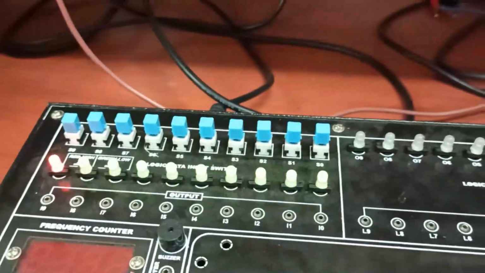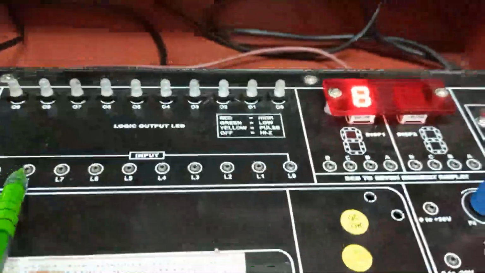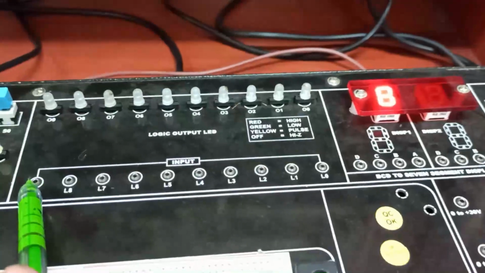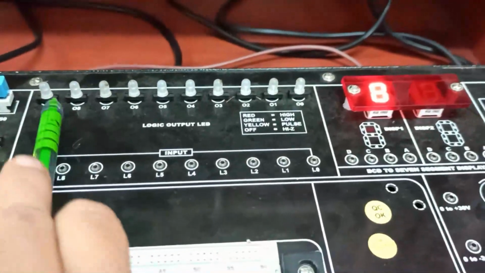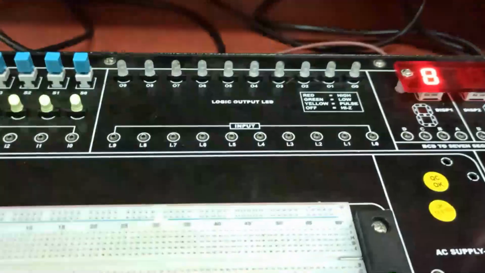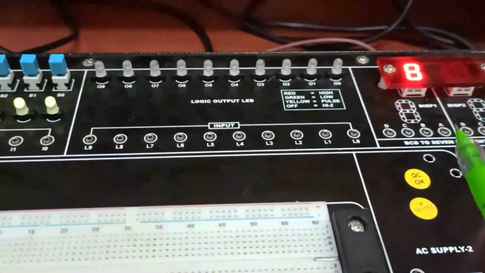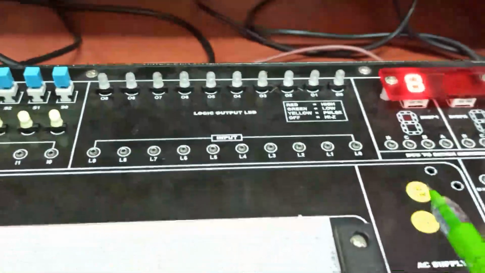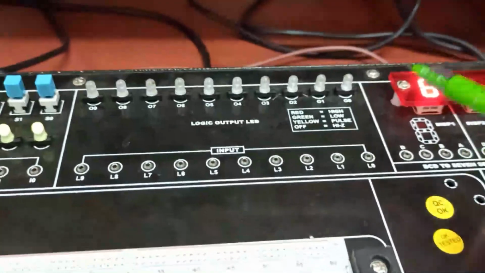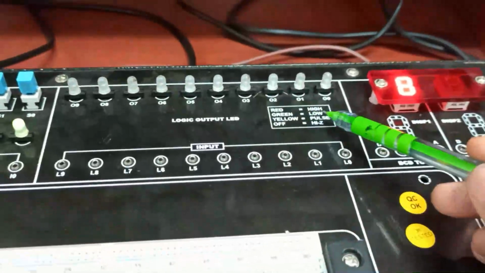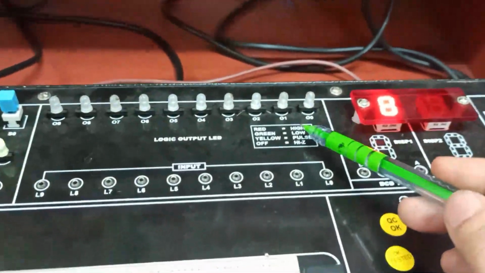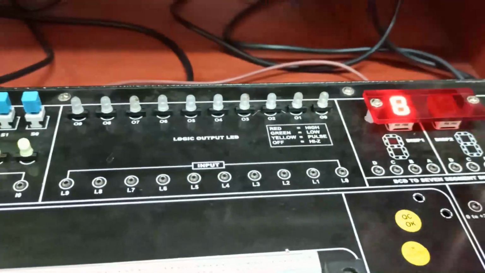And similarly here I have some output LEDs. I will give the output at this point and this particular LED will glow. If the output is 5 volts, then the LED will glow, and if the output is 0, the LED will not glow. But here, the LED will glow green if the output is low, and if the output is high, the LED will be red.